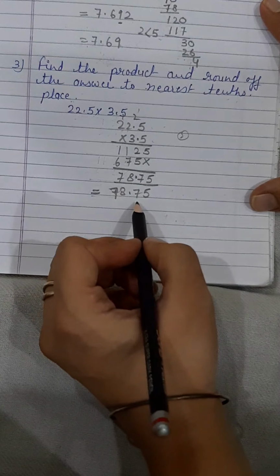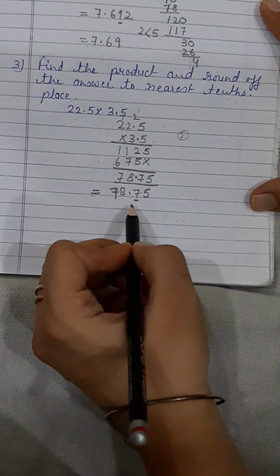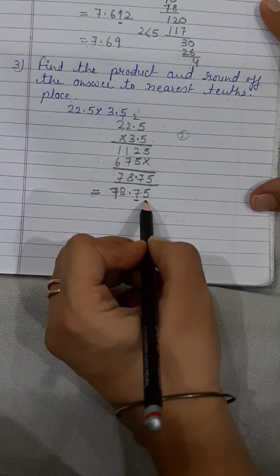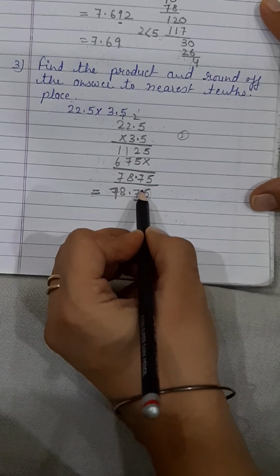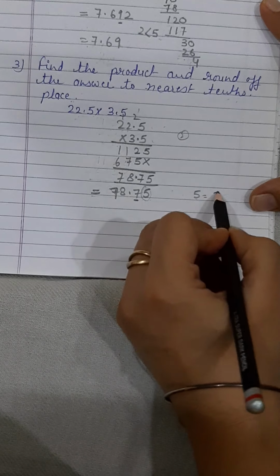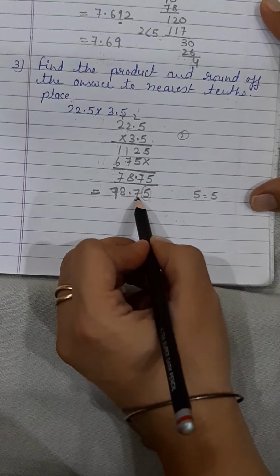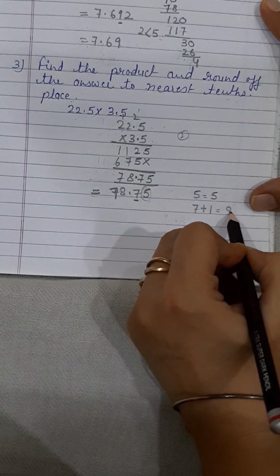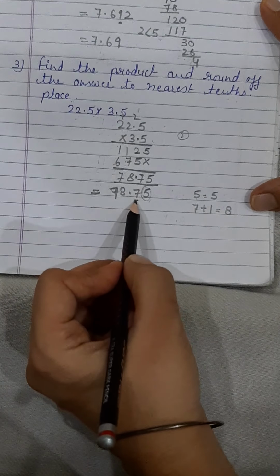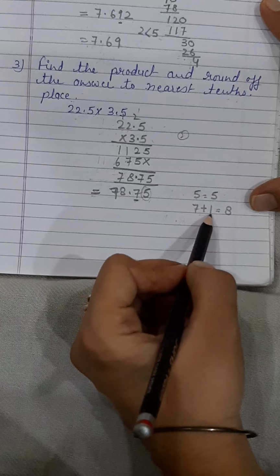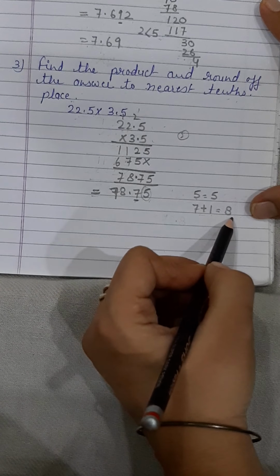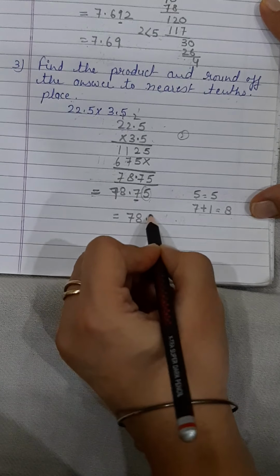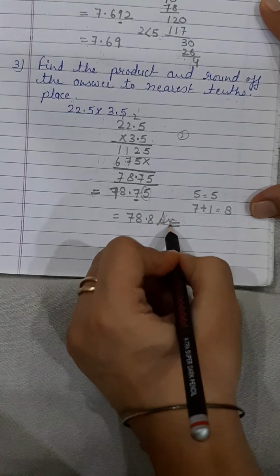Now you have to convert this answer to the nearest tens. So its tens place is 7. Clear? So check its right hand side next digit, that is 5. So 5 is equal to 5, that means you have to add 1. So 7 plus 1 becomes 8. On rounding of this digit, you have to add 1. So it becomes 8. So what will be the answer? 78.8 will be the answer.